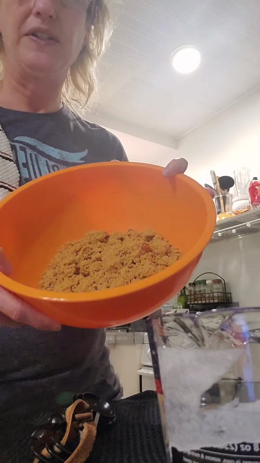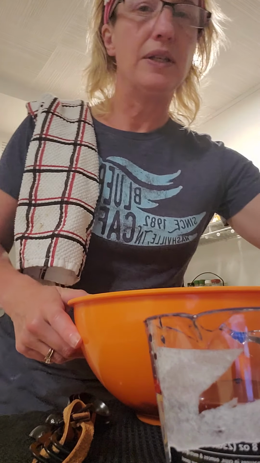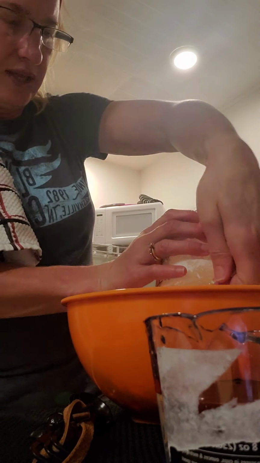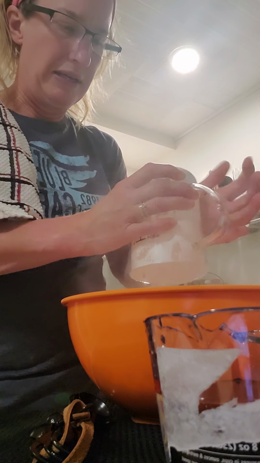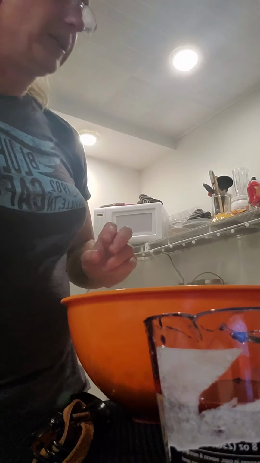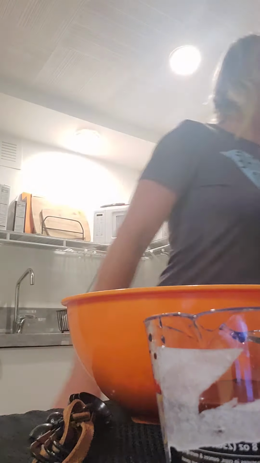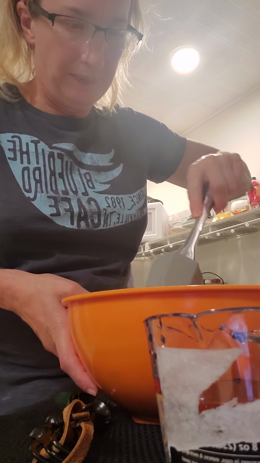So here's our sand. And what I'm going to pour in next is the actual cornstarch. I'm going to stir it together.